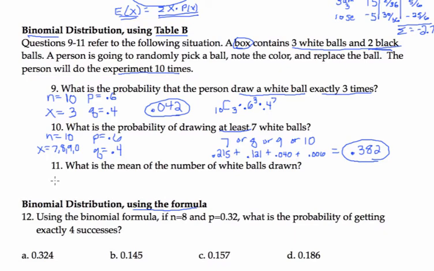What is the mean of the number of white balls drawn? I go to my formula sheet. I find the section for binomial in chapter 5, and I look up the formula for the mean. It tells me that it's N times P. In my case, N was 10, P was 0.6.